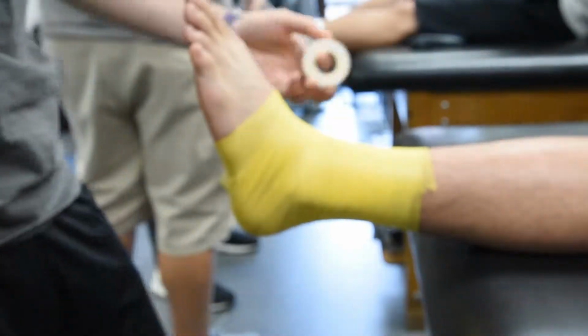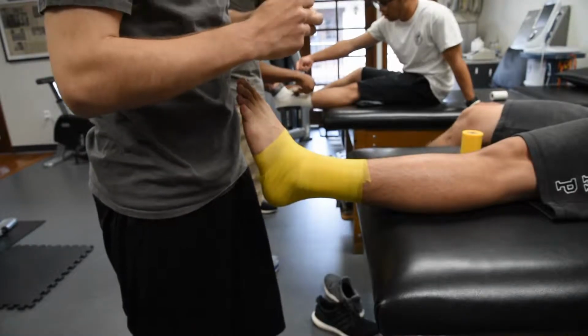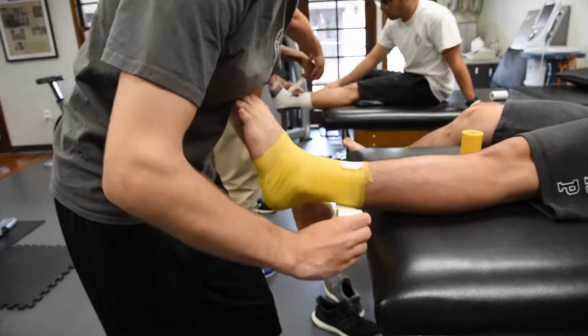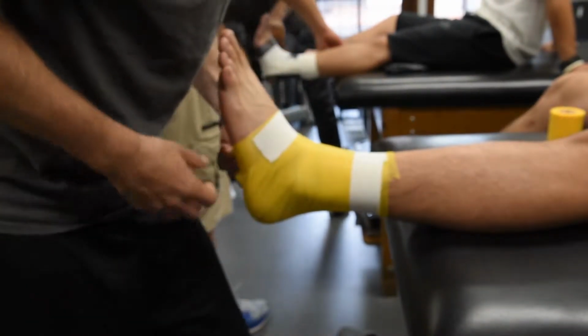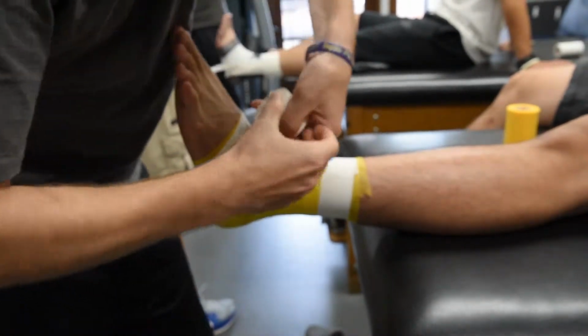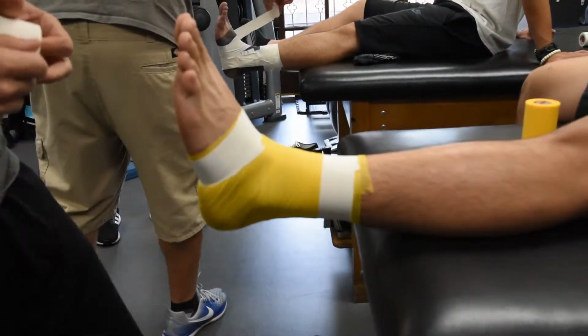Just like that. And then we're going to start with our anchor strips. Our anchors are going to start at the top, right here, and down here at the bottom of the foot. These anchors are going to provide support for the rest of the strips that we apply.